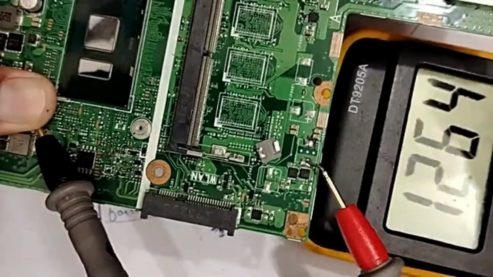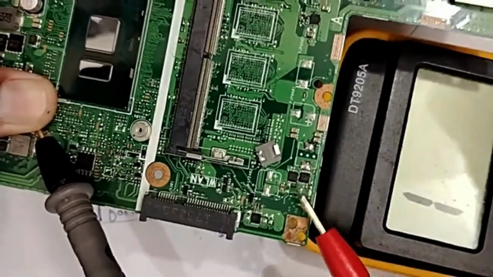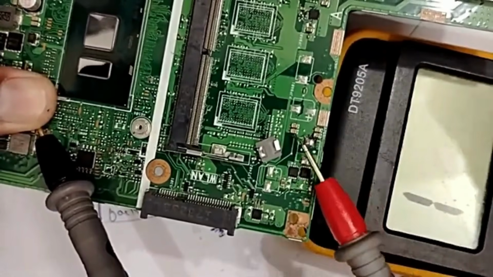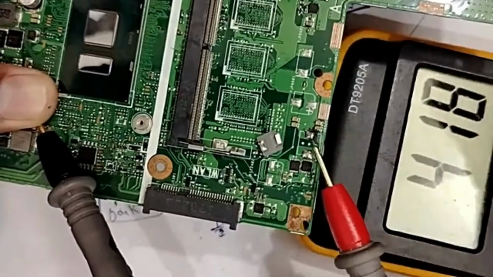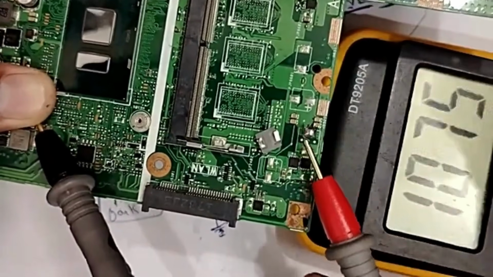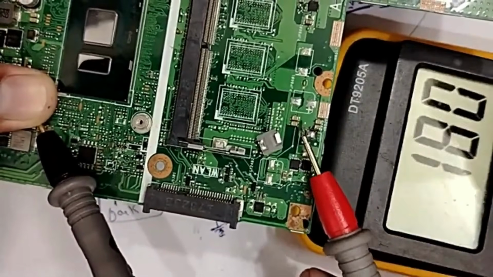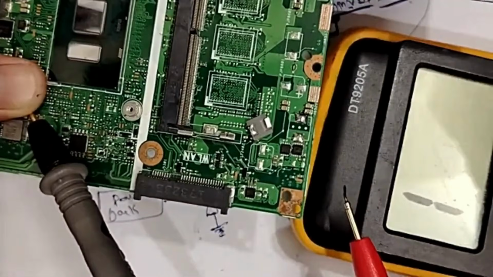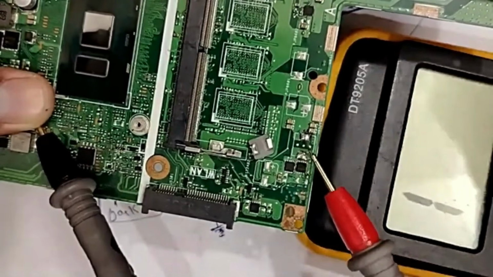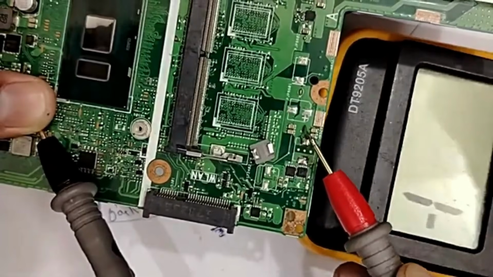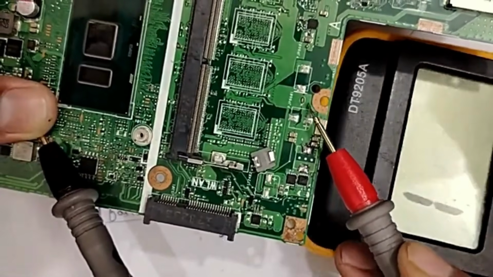And this side, no. The MOSFETs are good. Everything here is good. So the short is here in one of these. Do you see? Shorted in both sides. One of these capacitors is shorted. Of course, sometimes you can remove these capacitors if the short is still here.